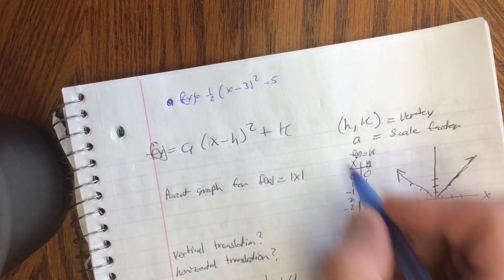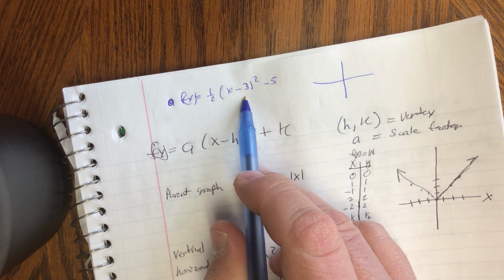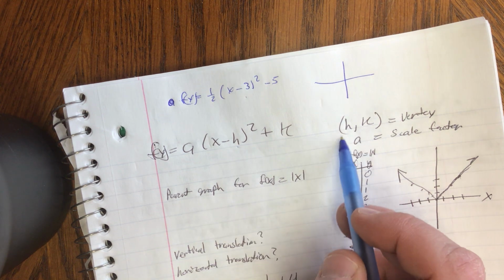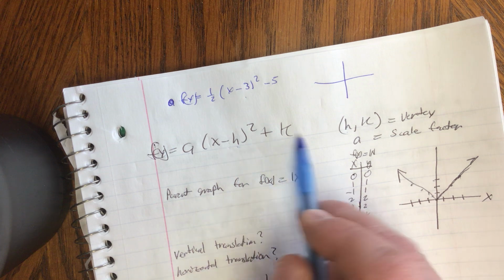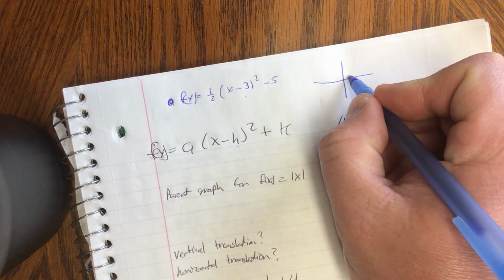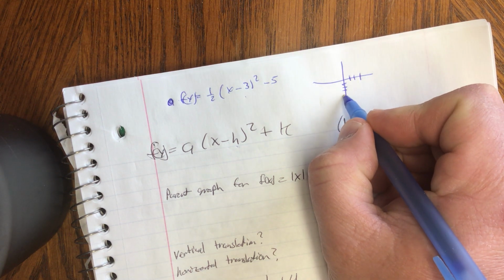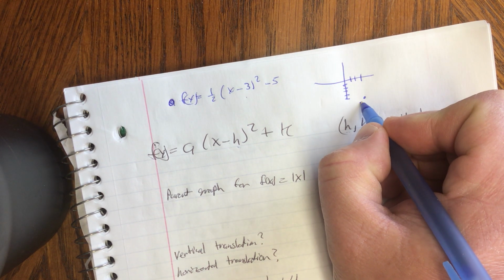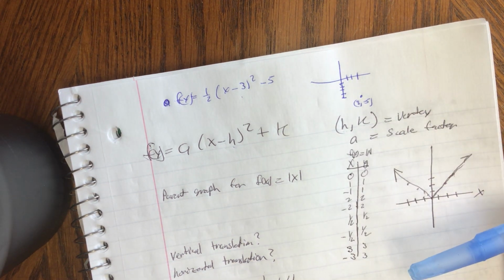How would that look? Well, I would start at not negative 3. A lot of kids make that mistake. Realize the h in the equation is the opposite value of h outside of the equation. Watch, negative h to h, right? So I don't want to go to negative 3. I want to go to positive 3, and I want to go down 5. So this point, (3, negative 5), is my key point, my vertex.